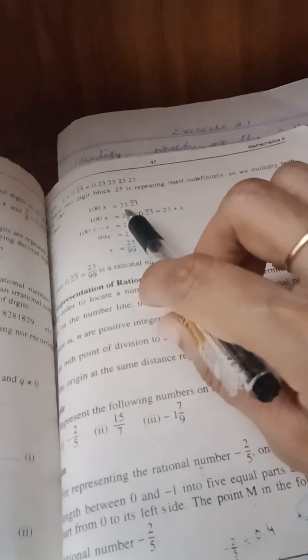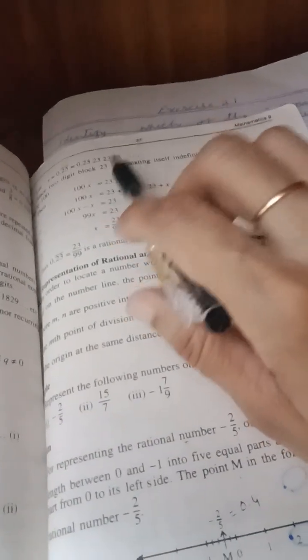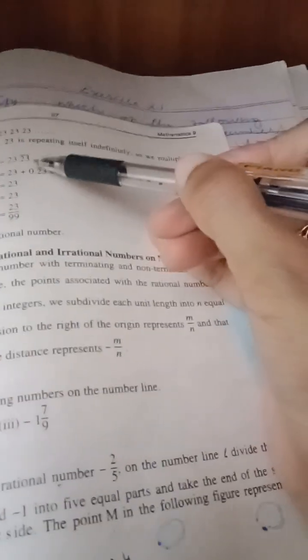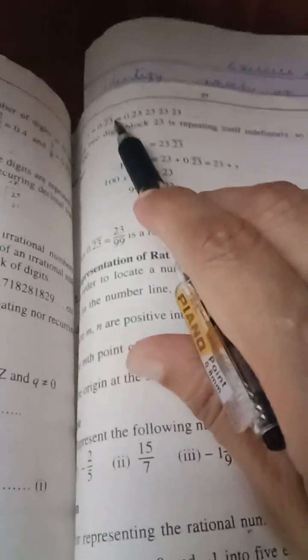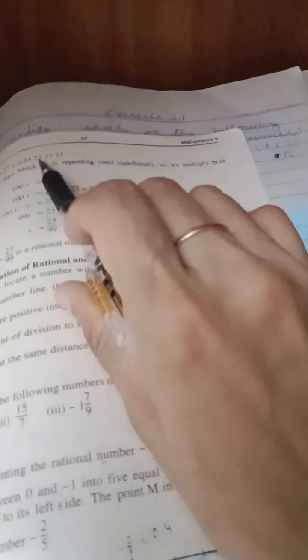The 0.23 will remain, so we recall the first condition again and replace 0.2323 by 0.23 bar.